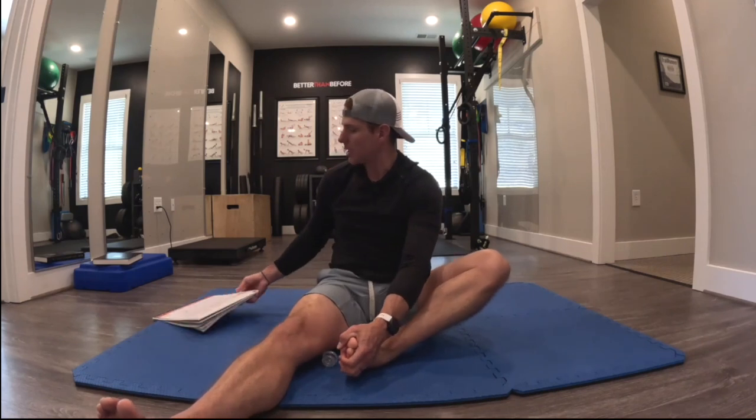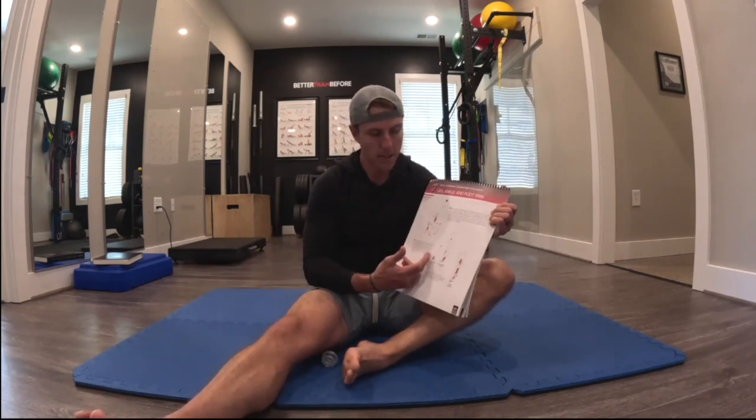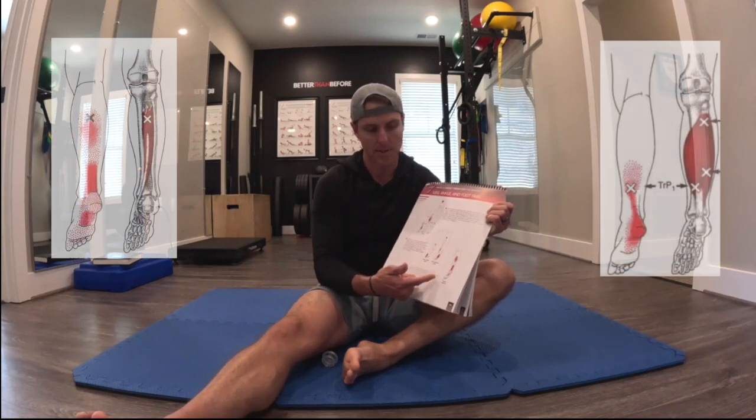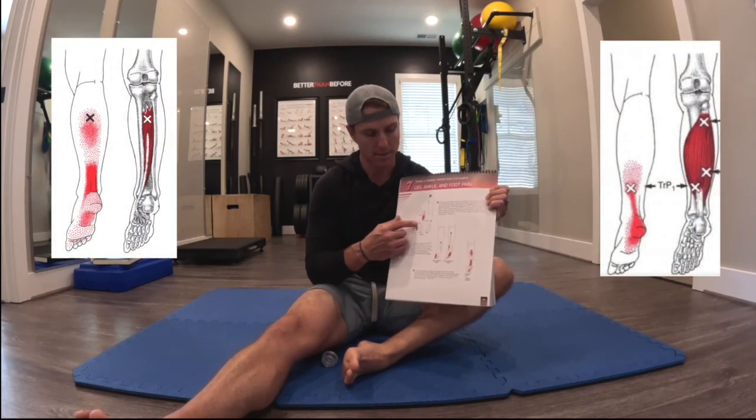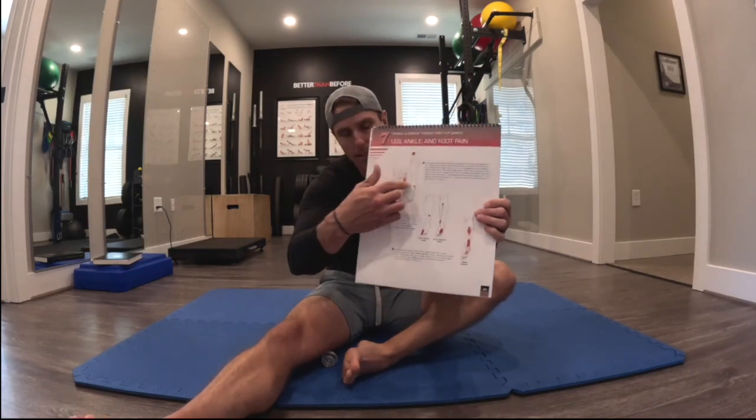So if we look at work by Travell and Simons, classic referral patterns, and in this case, the soleus and the posterior tibialis are the ones that ring true, because as you can see by these giant red patterns that are coming off these X's, which are trigger points, which you can go listen to a cool interview I did with Steve Capobianco on trigger points. We talk about peripheral nerve sensitization, trigger points and trigger point referral, so a lot of stuff we're talking about today.